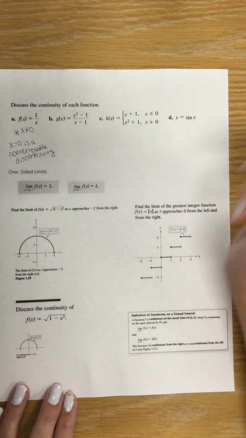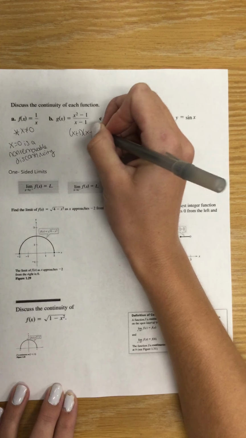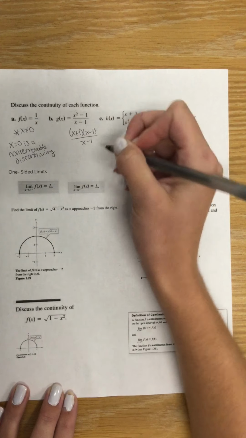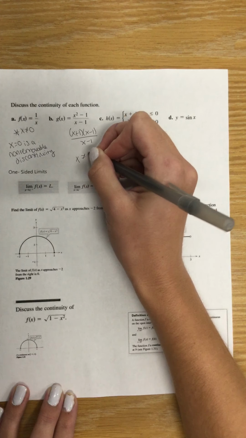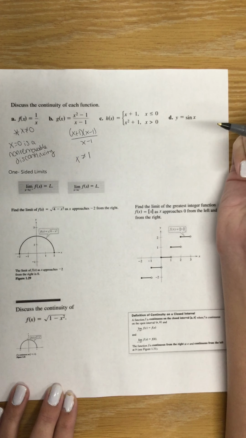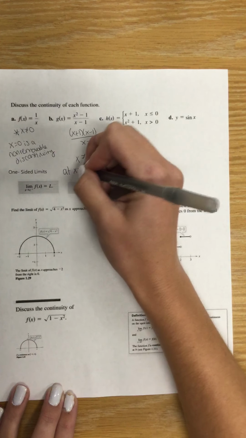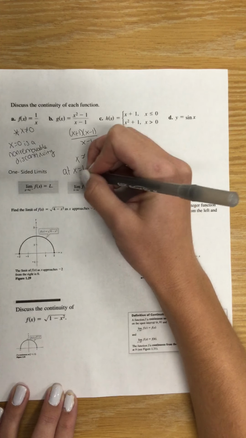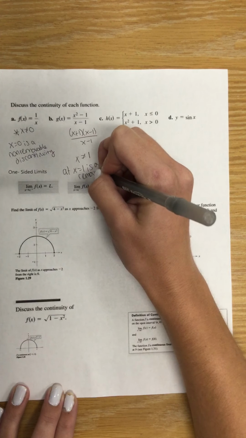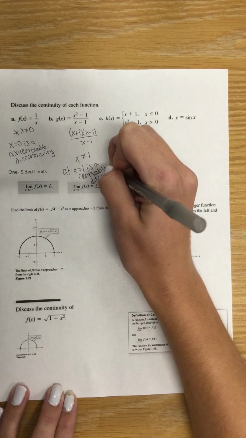For b, we have the domain as all real numbers. We could factor this and we would know that at the bottom, we cannot have x equaling 1 for our domain, right? That would be discontinuous. However, at x equals 1, it is a removable discontinuity. Let's look at what that means, and I'll show you how to tell every time.